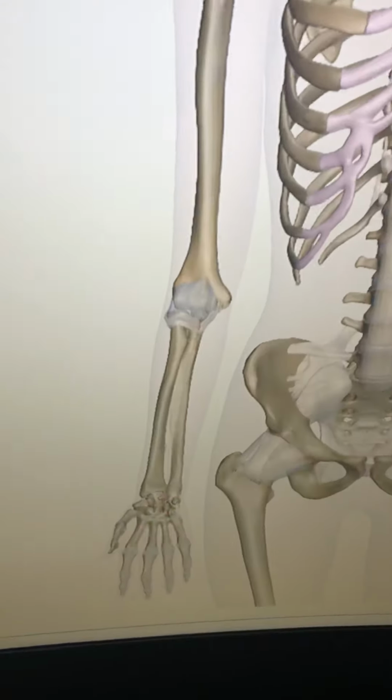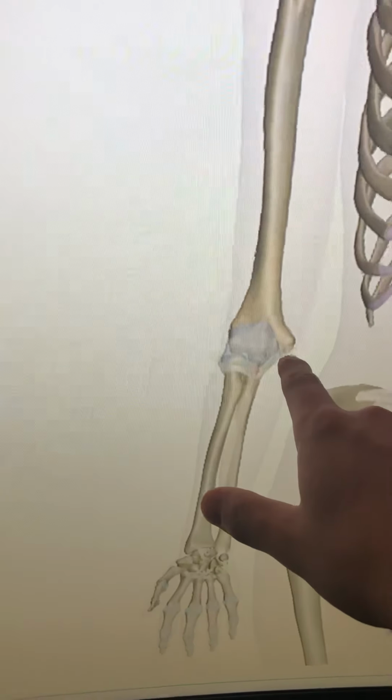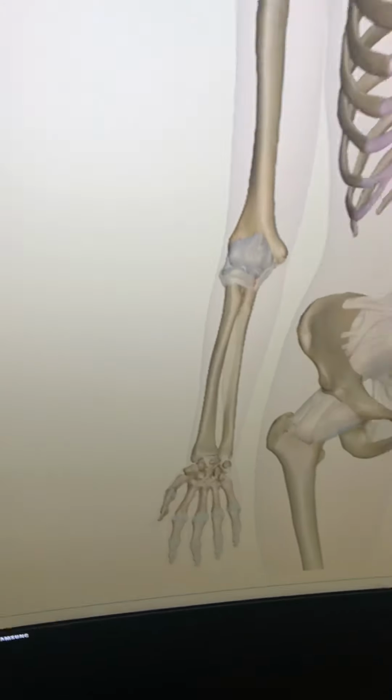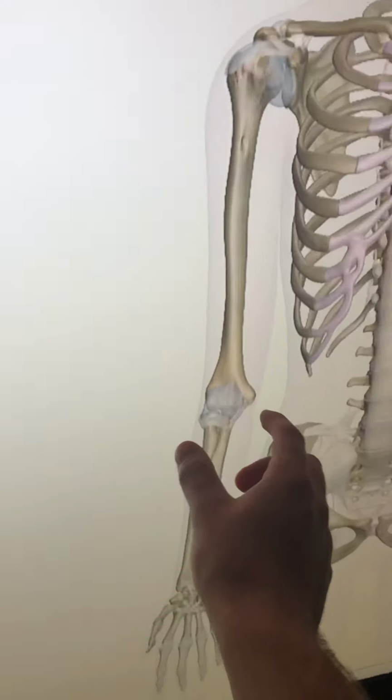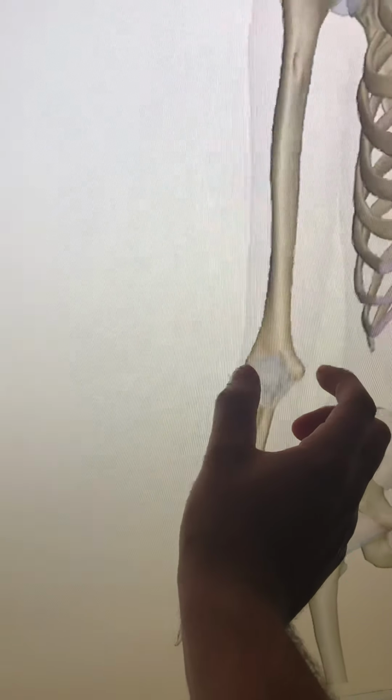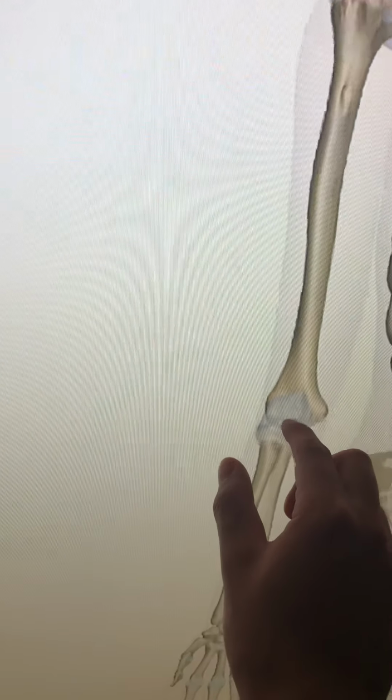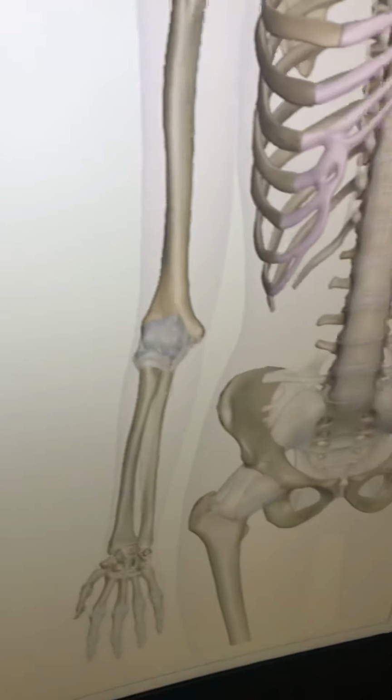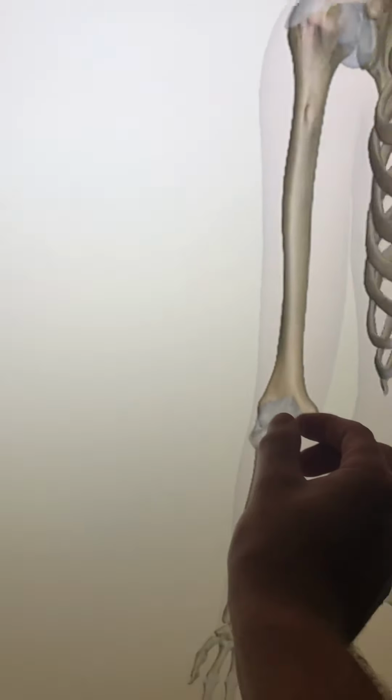We'll start with the epicondyles. We'll have the medial epicondyle on the inside of the arm, and the lateral epicondyle on the outside of the arm. That's towards the elbow on the humerus. And we'll have the olecranon, which is the elbow, which would be about right there. And that's the olecranon right there.